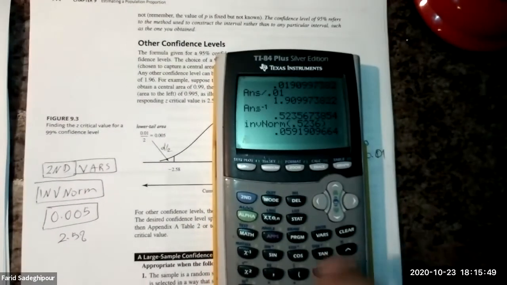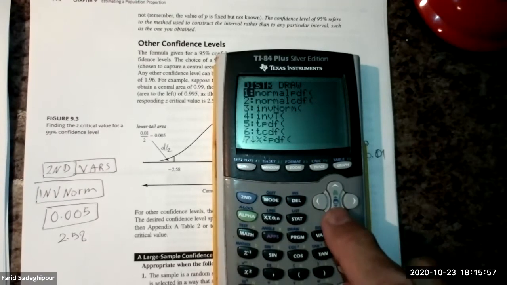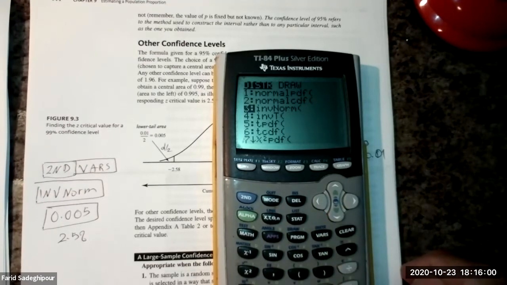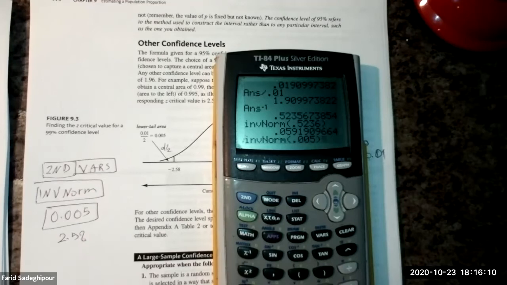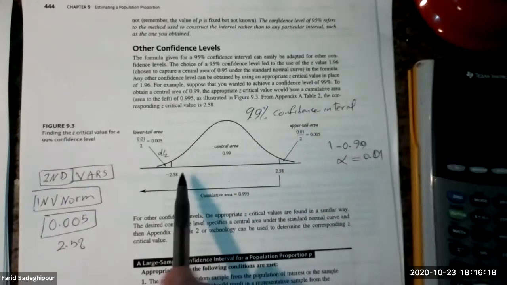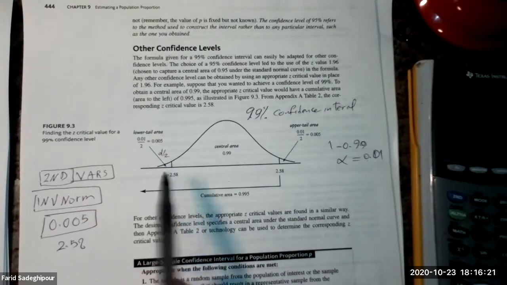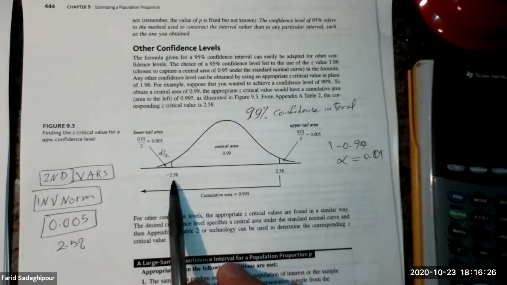So here, you go to second VARS. You see this VARS? Second VARS, and you go to number 3, inverse norm. And then you just need to put this area, 0.005. And that gives you 2.57 or 58. And the reason it's negative is because you're calculating for this area. If you want to find this number, for the two tails, these two numbers are always equal. It's just one is negative, one is positive.